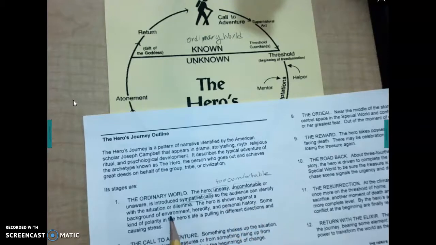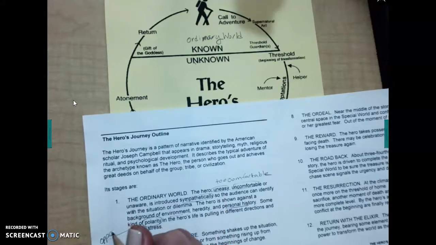And there's an environment, there's some personal history, and there's some kind of polarity in the hero's life. This is a great word. When we talk about polar, we mean polar opposites, like the North Pole and the South Pole. And something's pulling the hero in different directions and causing stress. So that's the ordinary world up here.